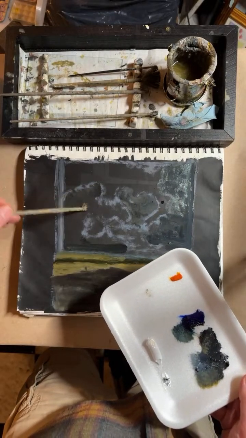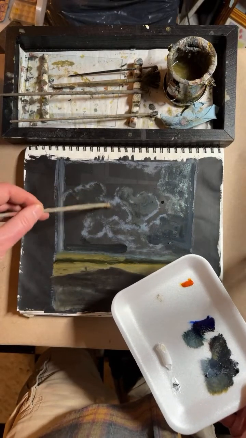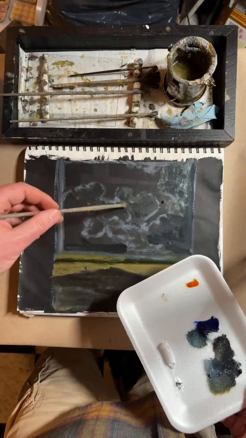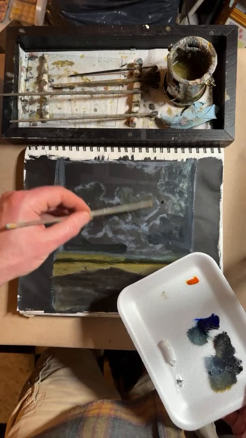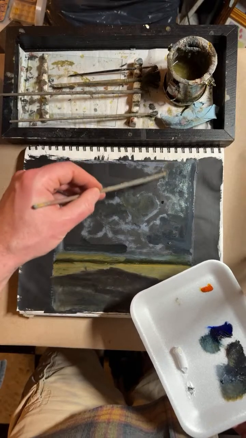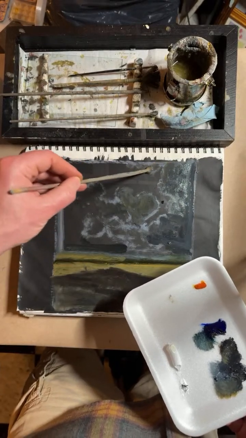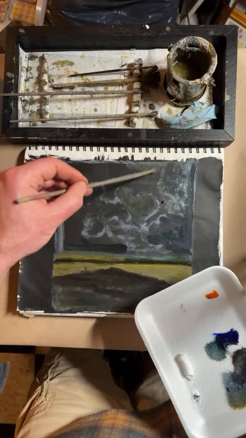There we go, that's closer to what I want there. I'm going to leave some of those lines. It's not a coloring exercise, and I'm not looking to impress anybody. I'm just looking to learn my subconscious.